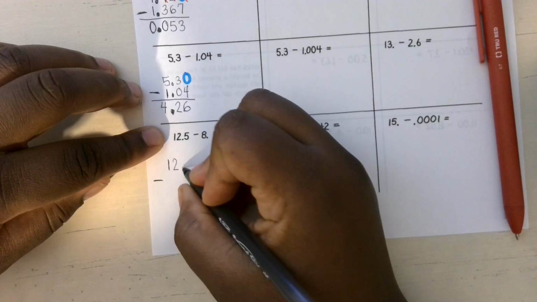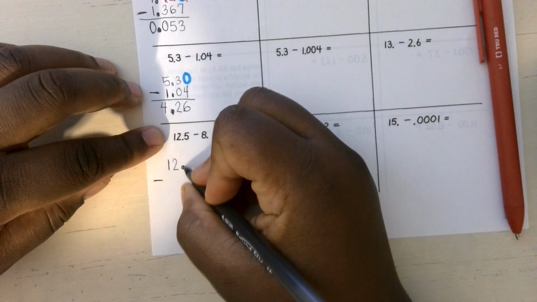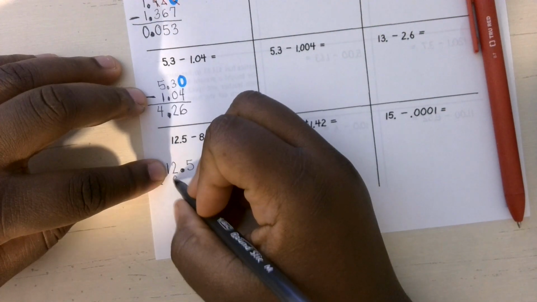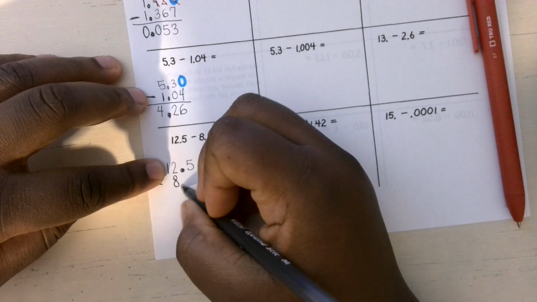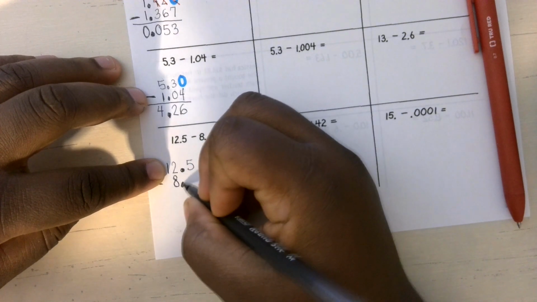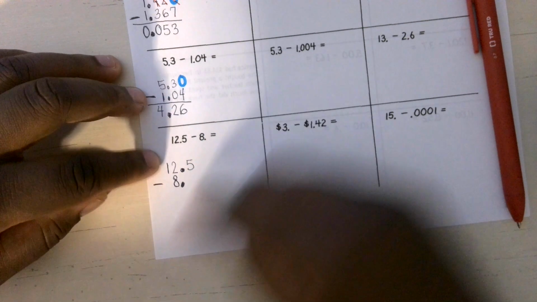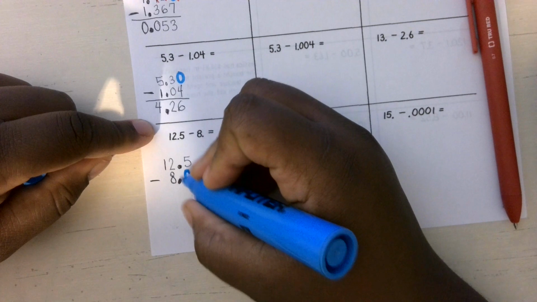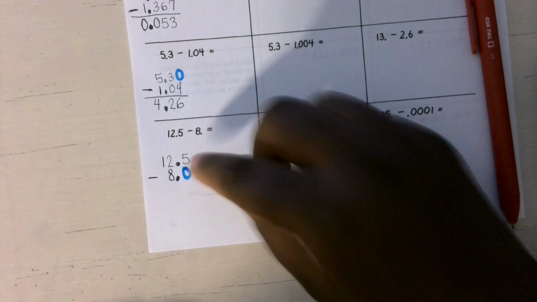So 12, decimal point, loud and proud, happy to exist as a decimal point, and 5/10 minus 8 whole units, decimal point, loud and proud, happy to exist as a decimal point. This is a tenths number minus a whole number, so I'm going to need to write in a 0. Now I have a tenths number minus a tenths number.